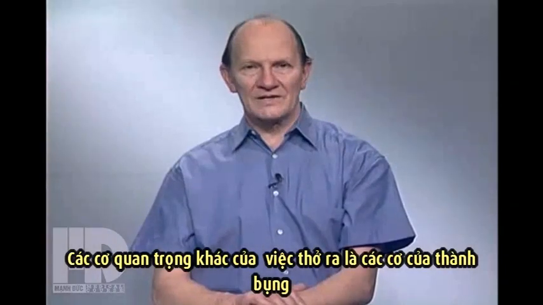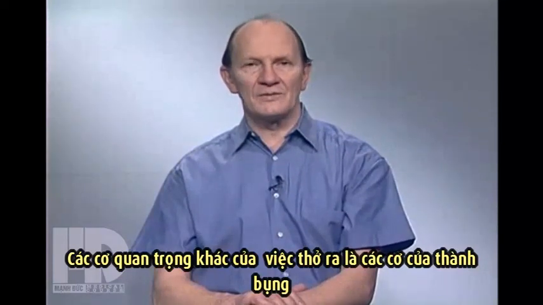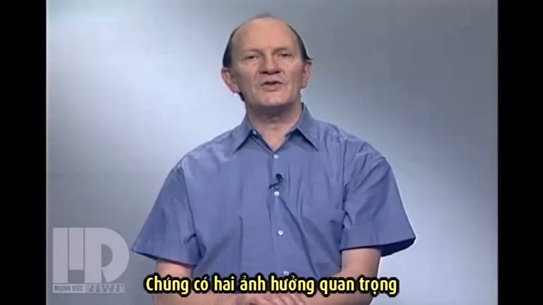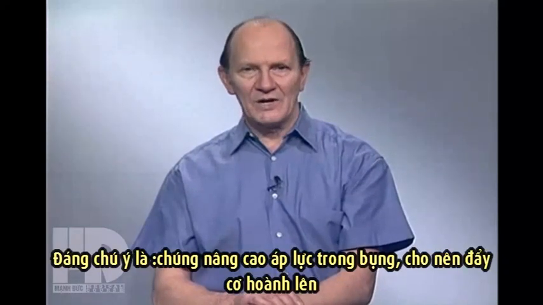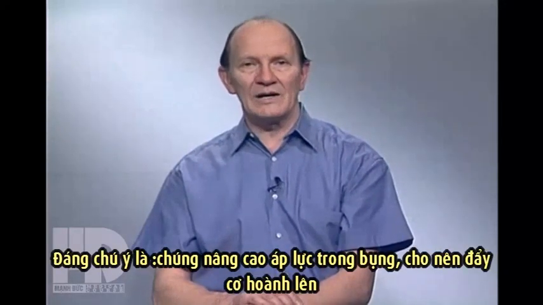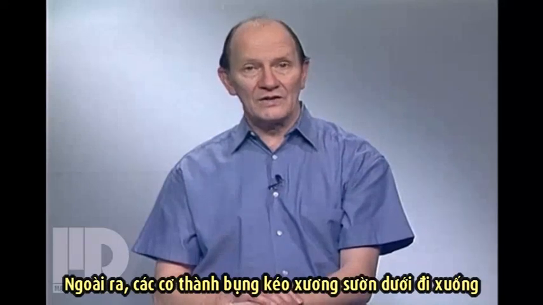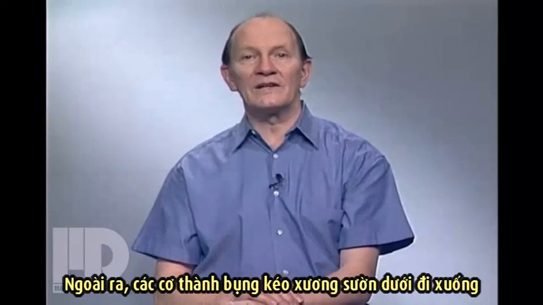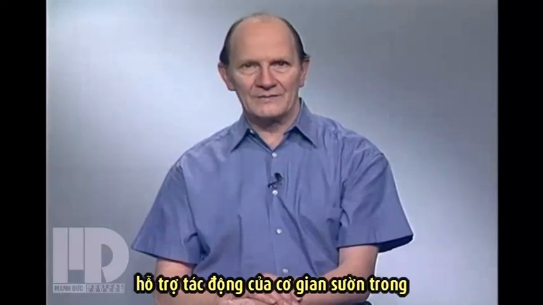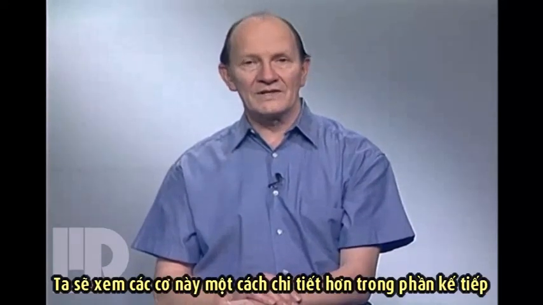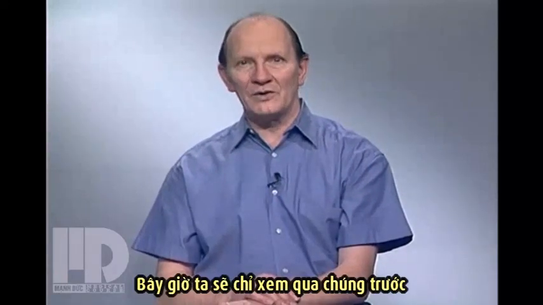The other important muscles of expiration are the muscles of the abdominal wall. They have two important effects. We've noted already that they raise the intra-abdominal pressure and so push the diaphragm up. In addition to this, abdominal wall muscles pull the lower ribs downward, assisting the action of the internal intercostals. We'll be seeing these muscles in detail in the next section. Here, we'll just take a quick preview of them.